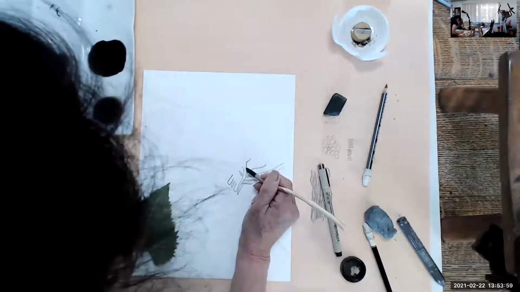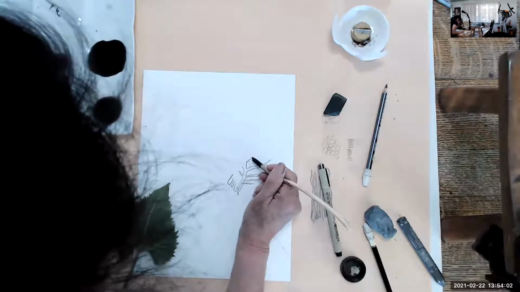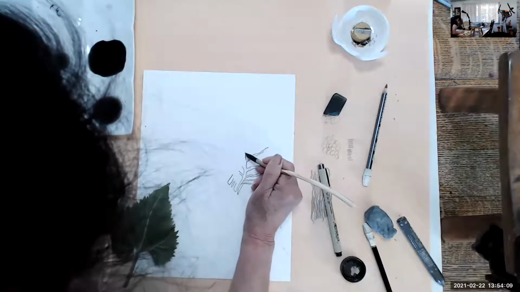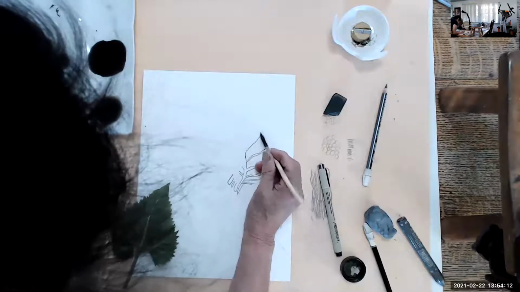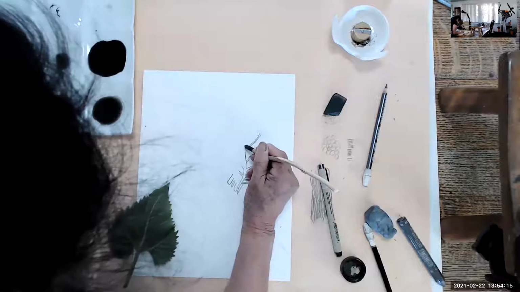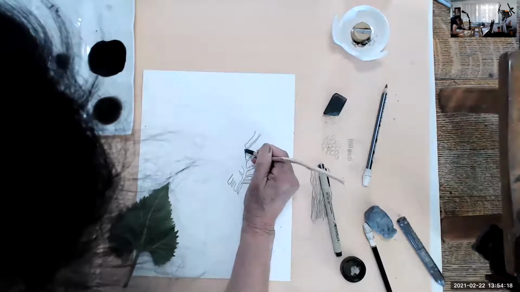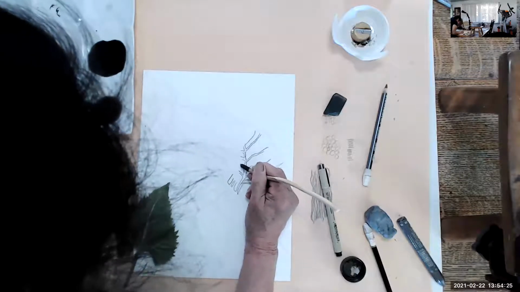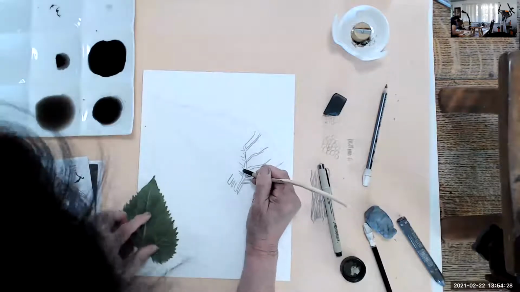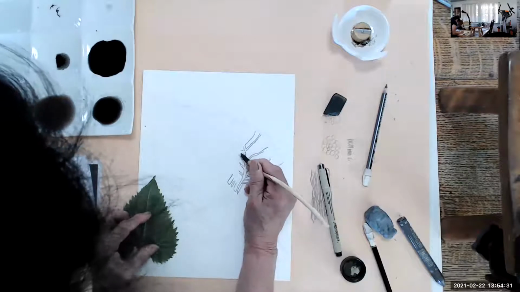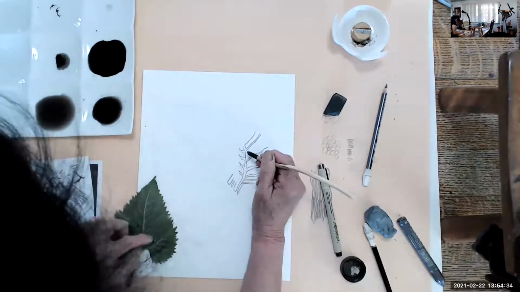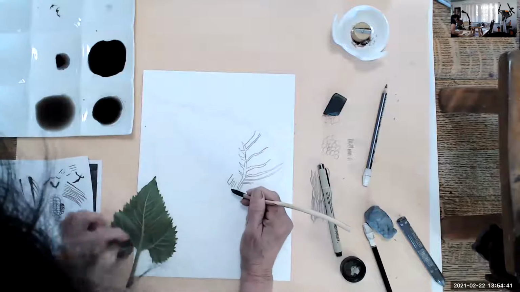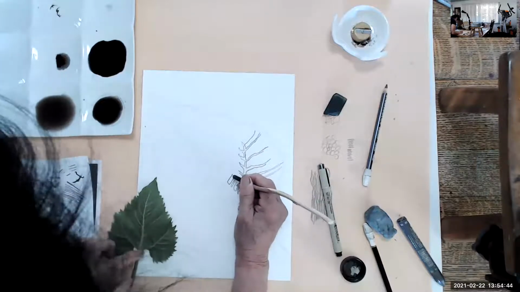And these are secondary veins. And these kind of taper off here and join with the veining that comes from here. These end pretty small.